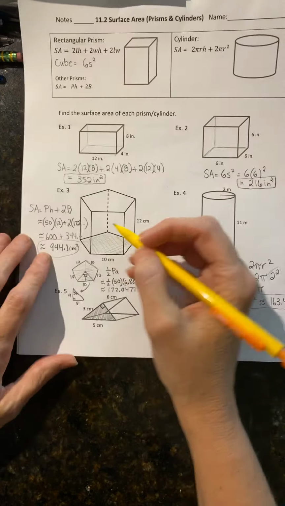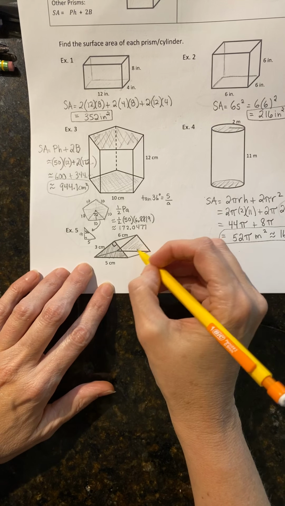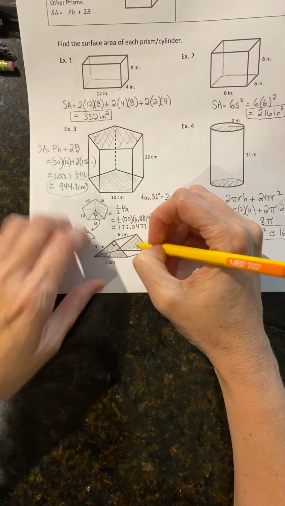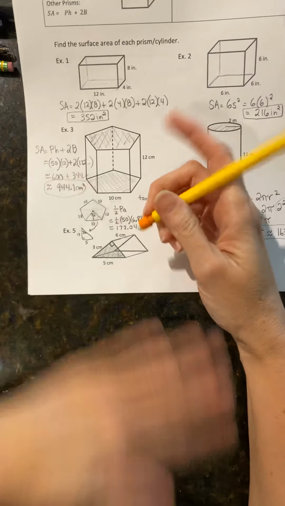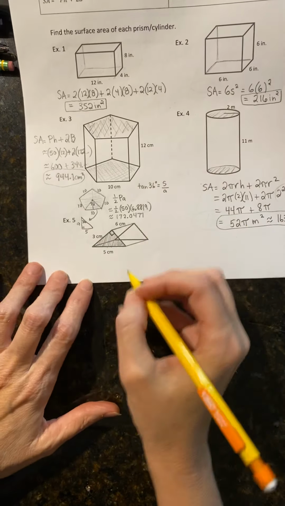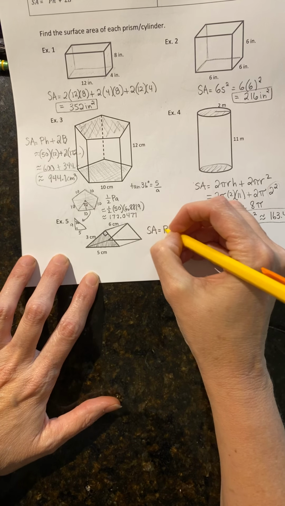And here, the 2 circles match. Those are the bases. Here, the 2 triangles match. Those are across from each other, same triangle. So this is, that made it look worse. This is a triangular prism. So this is what they're talking about when they talk about the base. All right, so you have to use the formula that says other prisms.